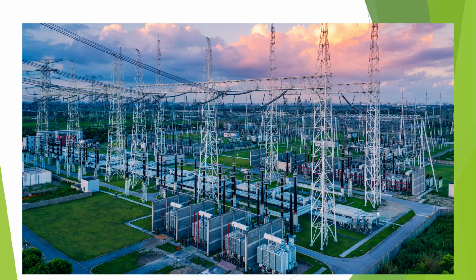Let me show you that part of the electric power station. We call this part a substation. When I say substation, I mean the part of the electric power station which is used to transmit, carry or deliver the electric current to our homes.